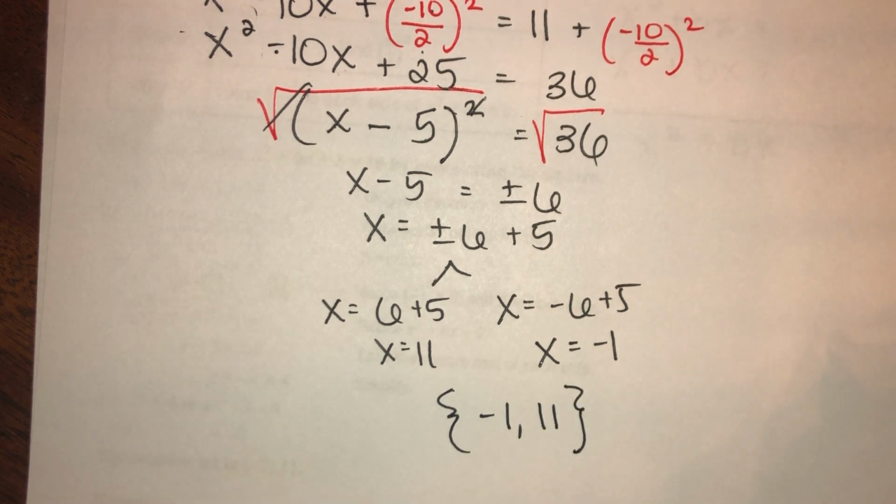So I hope that helped you a little bit solving by completing the square. If you have any questions at all after you've rewatched the lesson video here in case you missed something, please reach out and I'm more than happy to help you.